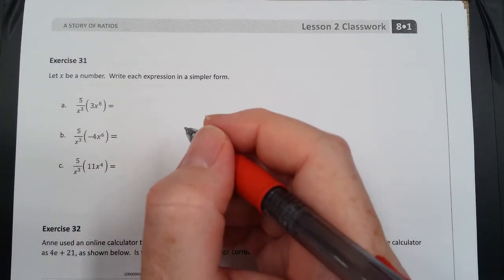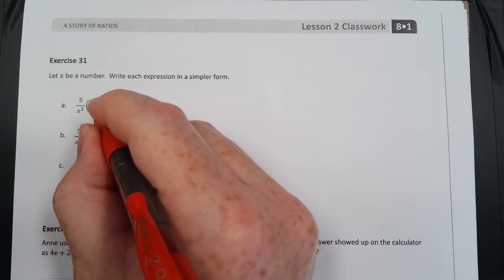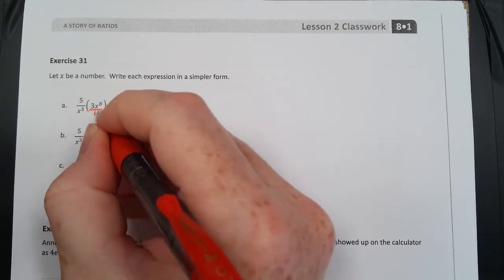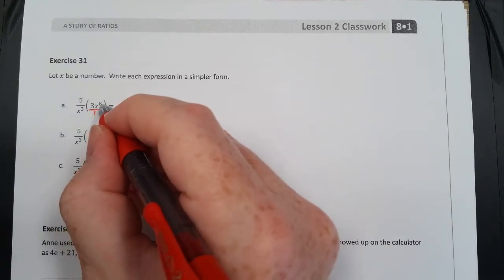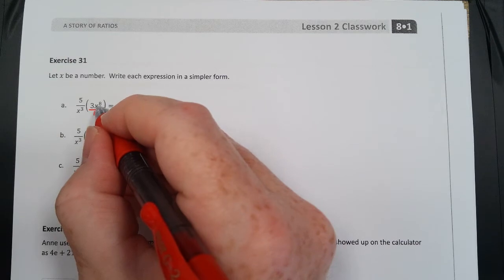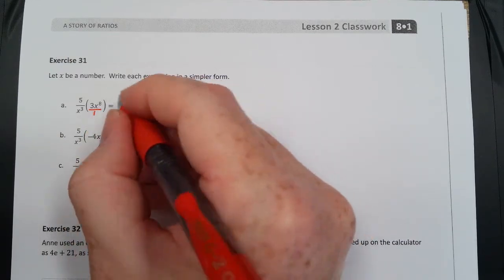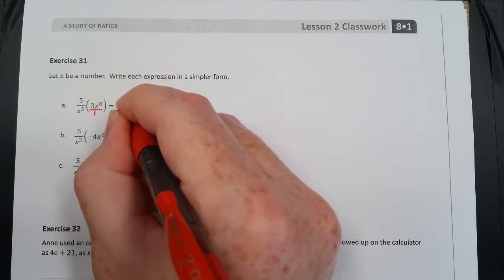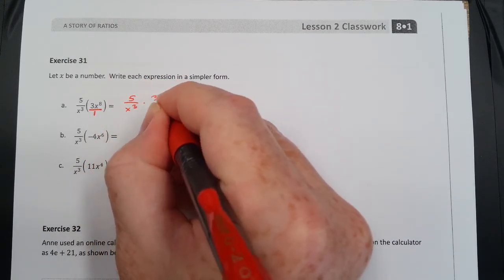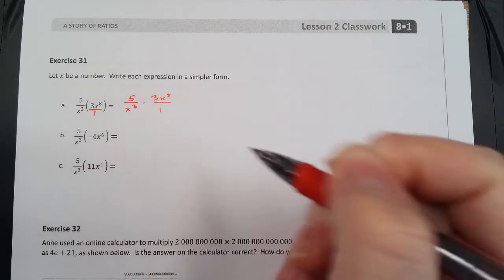Well, what I like to do is remember that this 3x to the eighth is always just divided by 1. It is a fraction, but it is a fraction with a 1 in the denominator. When I write it like a fraction, it lets me see how to do it, because now I have 3x to the eighth over 1.